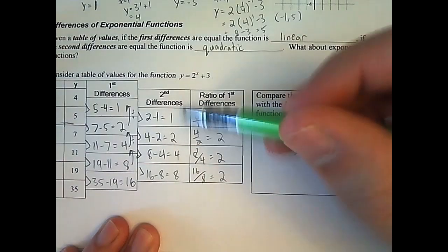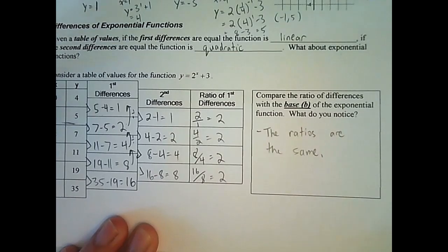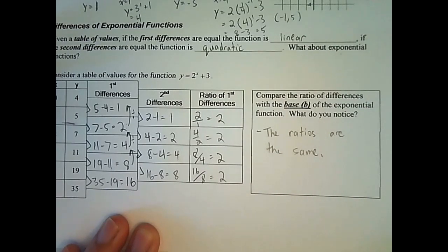And it just so happens it also works out for these second differences. But it's easiest just to do with the first differences, you can save yourself a bit of time. So that's how we can use a difference table or table of values to help us figure out what type of equation it's going to be.